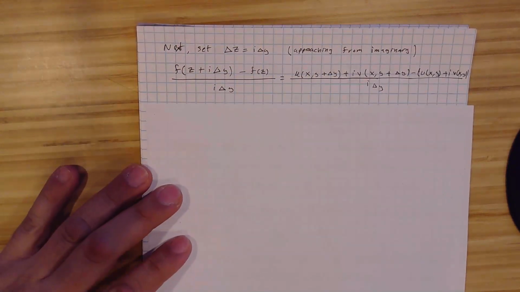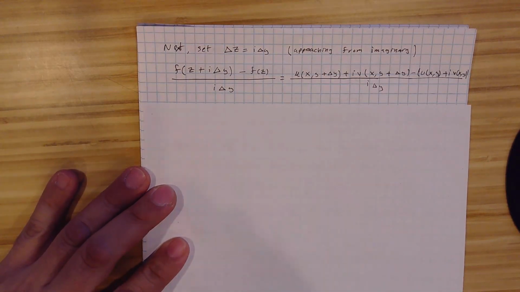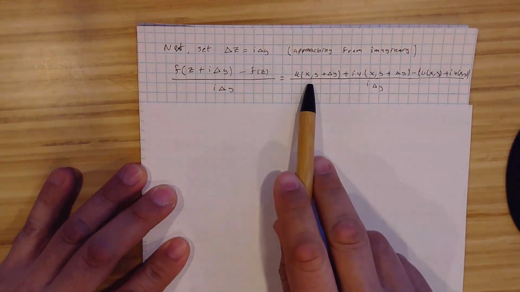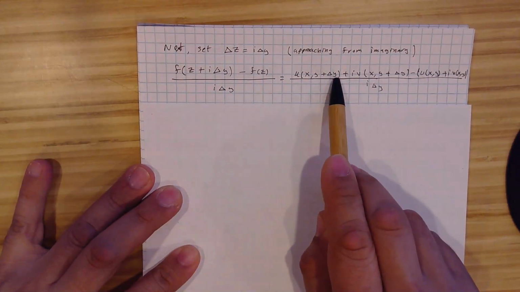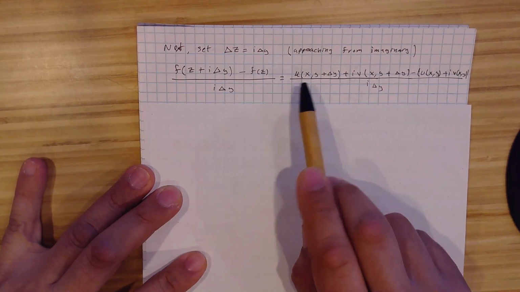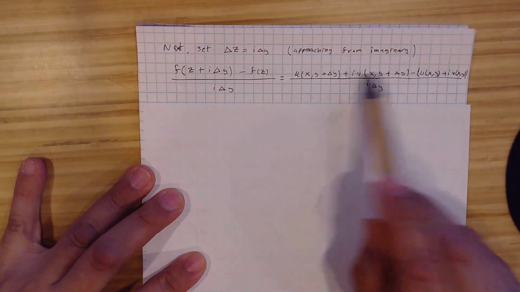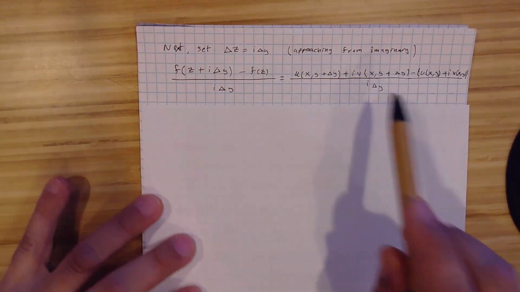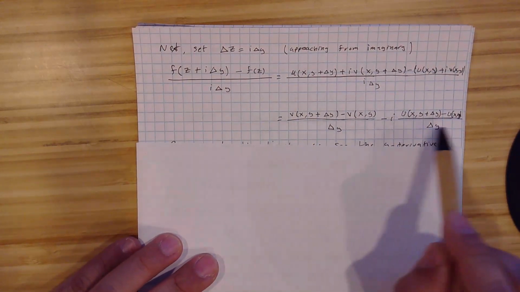Let's continue with the proof. Next, let's do exactly the same thing, but this time we will approach 0 from the imaginary dimension. Again, we do this increase of the delta y in the y side of the u function, the same thing for the v function. Then we redistribute this across the numerator, and then separate, and we will have this difference.